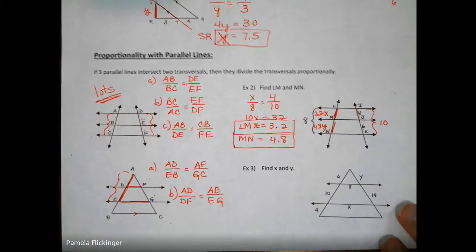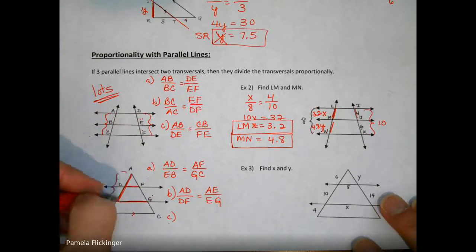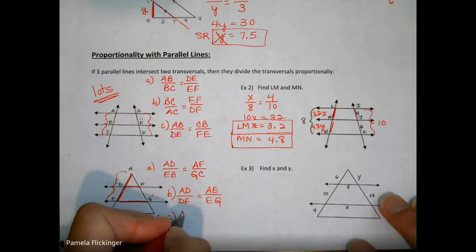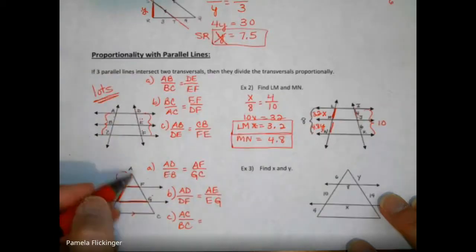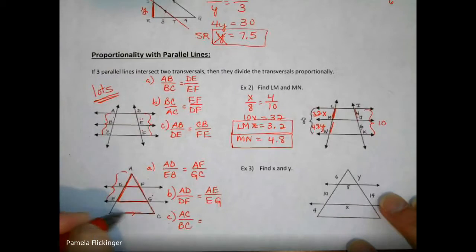So we want to make sure that we're combining the whole sides. If I give you, let's see, how about AC over BC? So AC represents the whole right side of the biggest triangle, and BC is the base or bottom of that big triangle. So I did right side over the bottom.